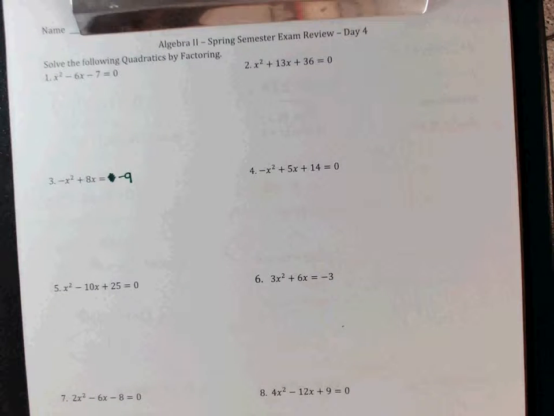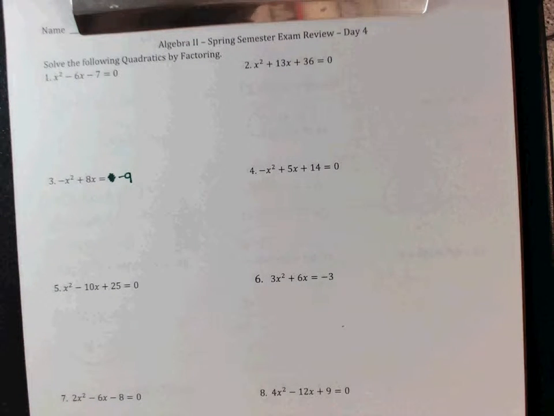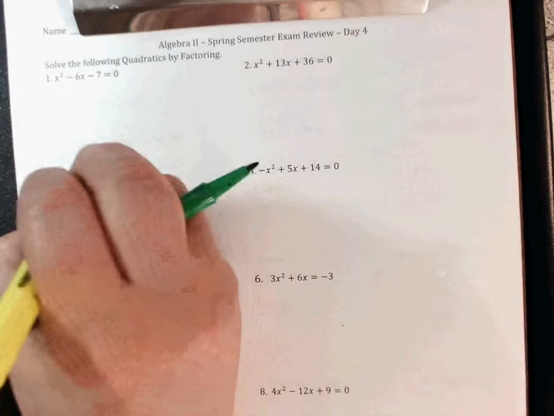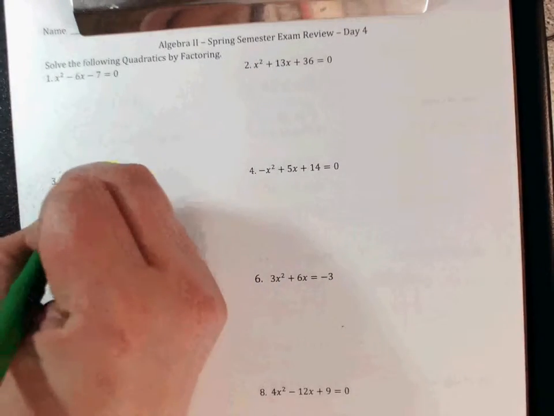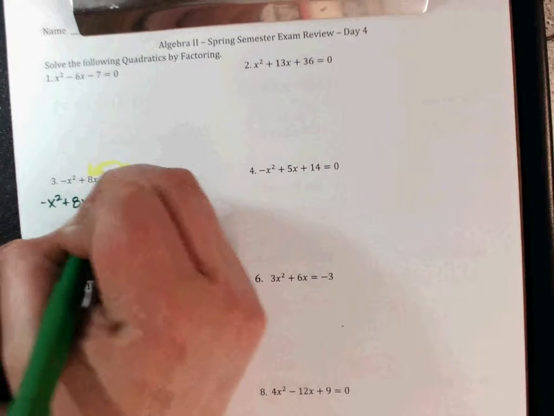Okay, great. Yeah, that one's positive. So we're starting with number 3. The first thing, everybody has to be on the same side. So this negative 9 over here is not going to work. So it means negative x squared plus 8x equals... good, positive. Negative x squared plus 8x plus 9 equals 0.